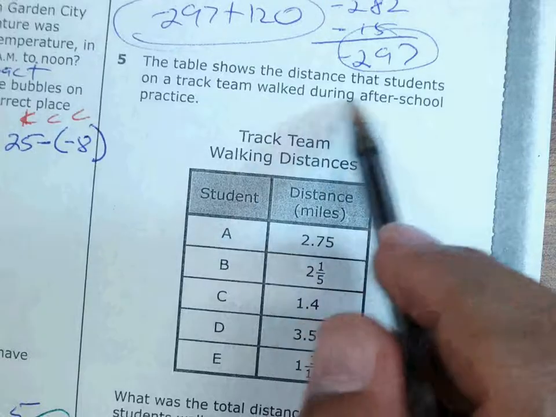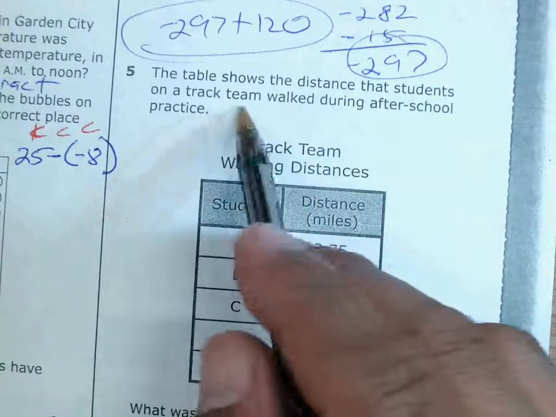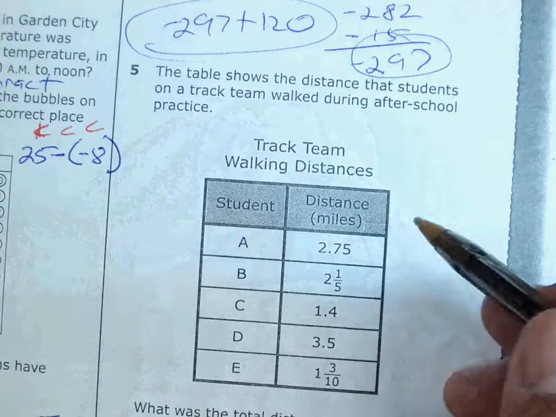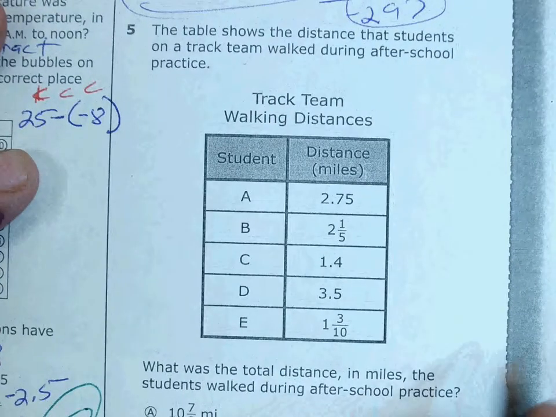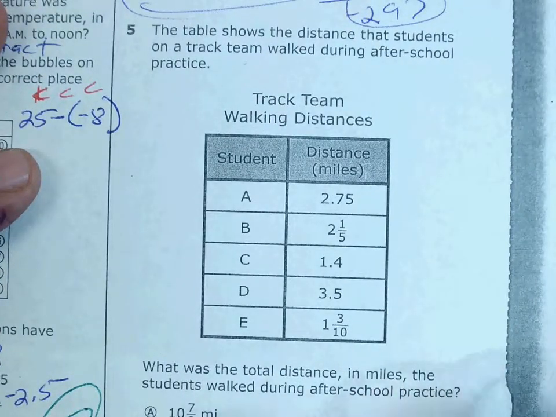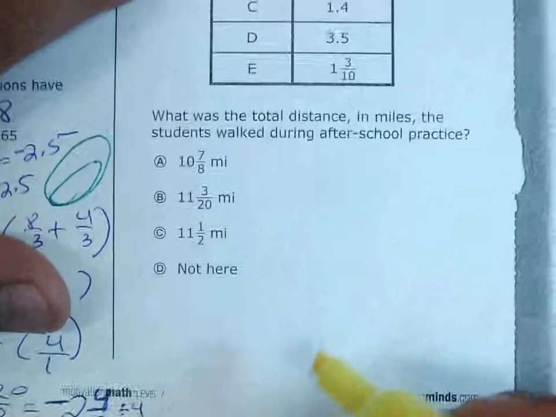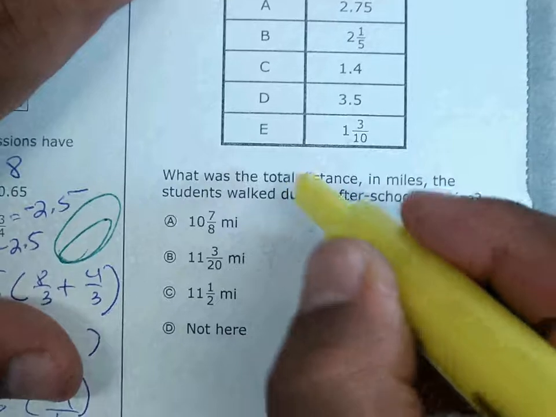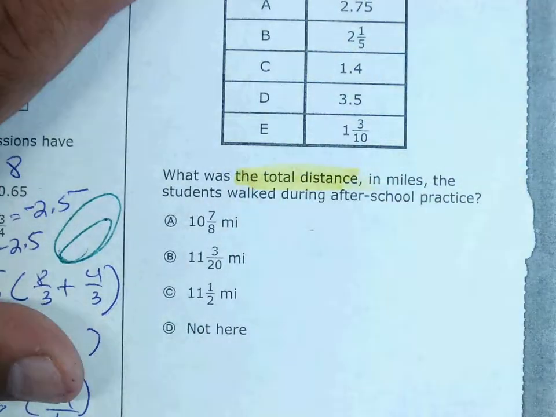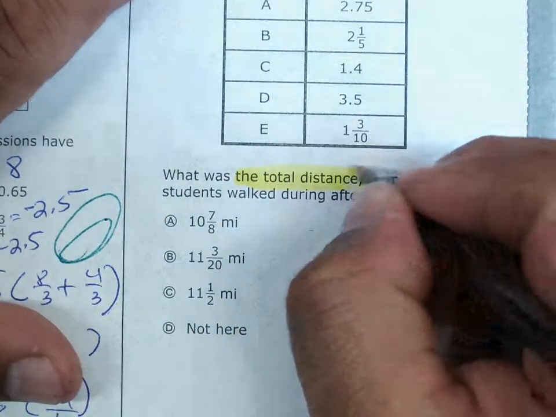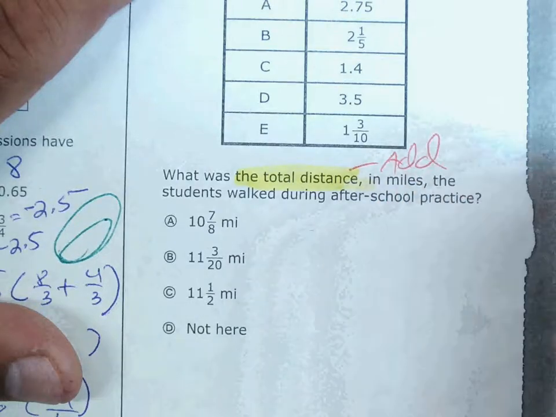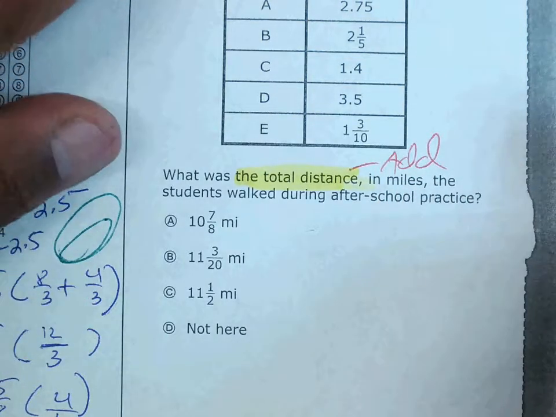The table shows the distance that students on a track team walk during after school practice. What is the total distance in miles the students walk during after school practice? A, 10 and 7/8 miles, B, 11 and 3/20 miles, C, 11.5 miles, or it's not there. Okay, those are the choices. What is the total distance? So total, in math, we know that that means add. So all you do is add. Add, what is the total distance?